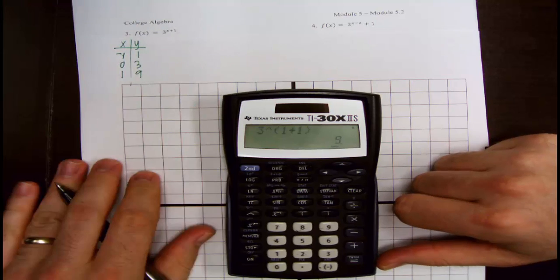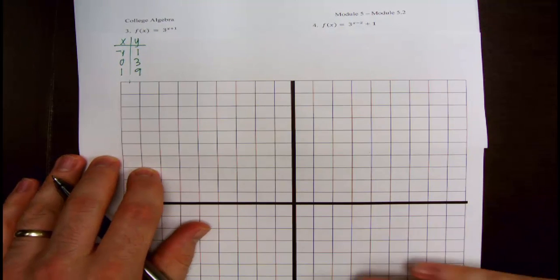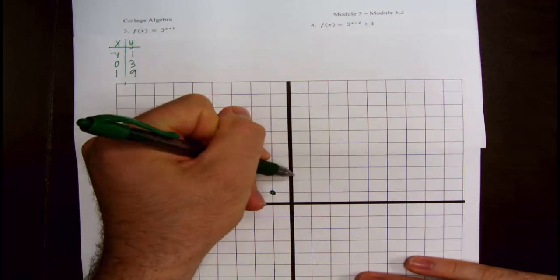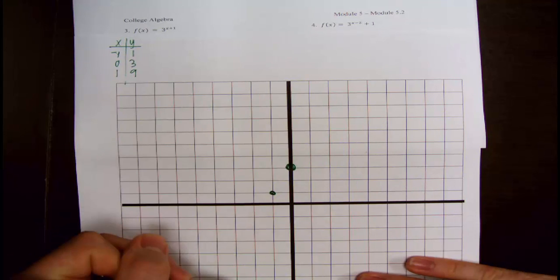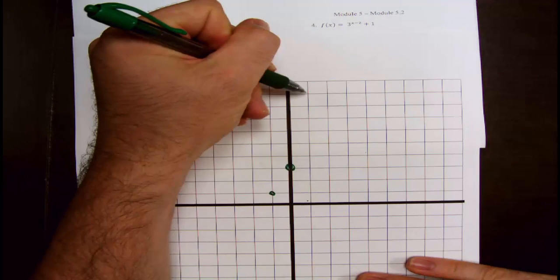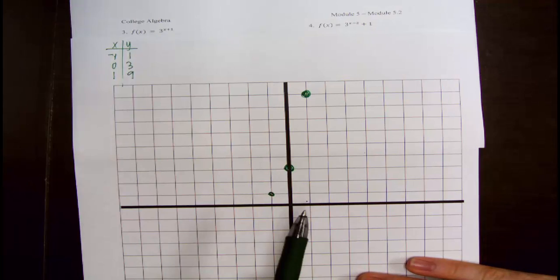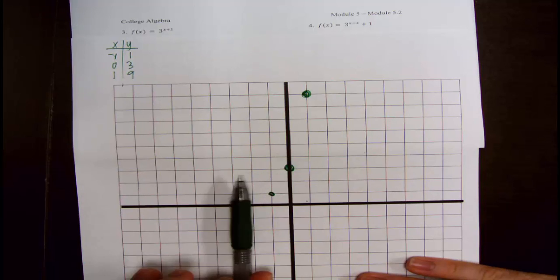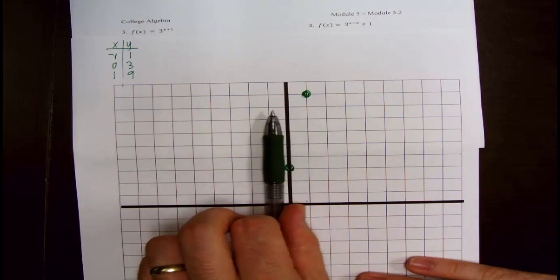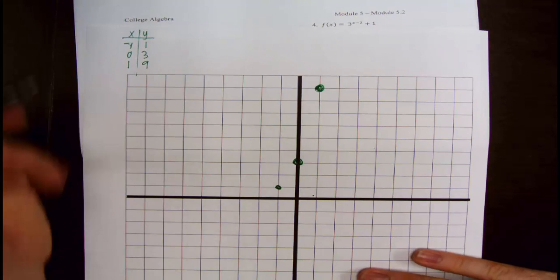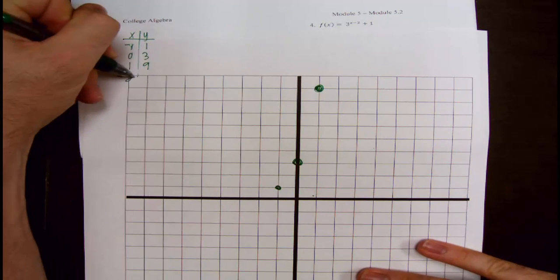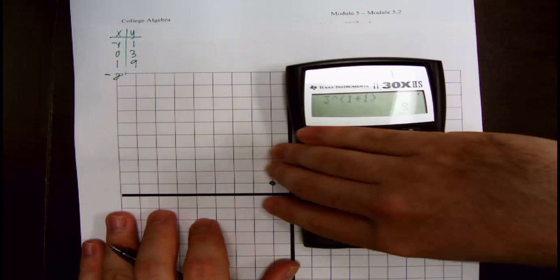So I'm going to plot these points really quickly. We have a -1, 1, which is right here, a 0, 3, and a 1, 9. I can see that as I'm going to the right, those y values are getting huge, and vice versa. As you're going to the left, the y values are getting much smaller. It'd be interesting to see, let's go left one more unit and see what happens. -2. I know what's going to happen. It's going to approach 0.